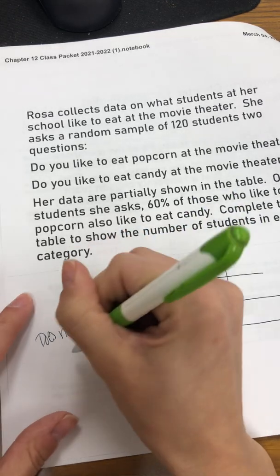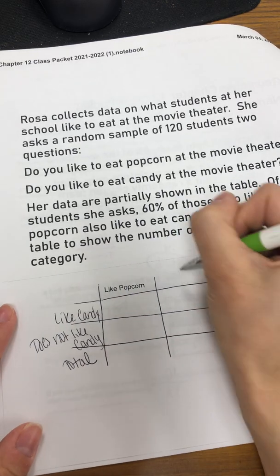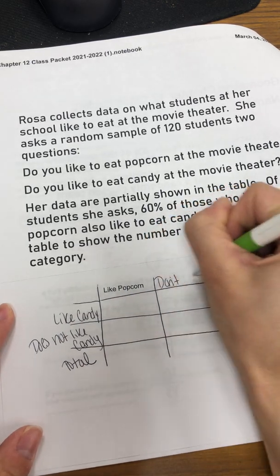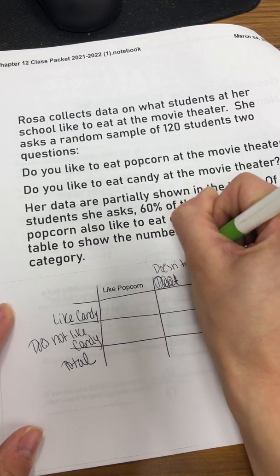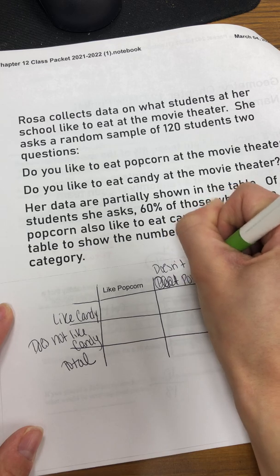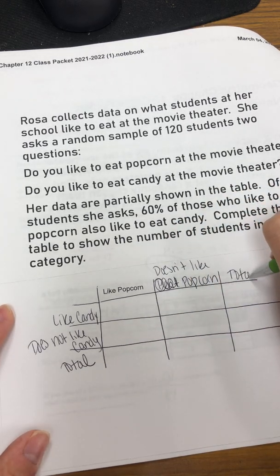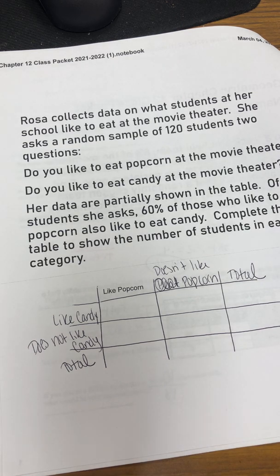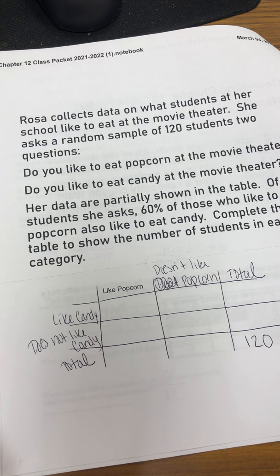So you might take some time, maybe pause the video and get this chart created so that you have it. Doesn't like popcorn. Total, okay. That goes there.